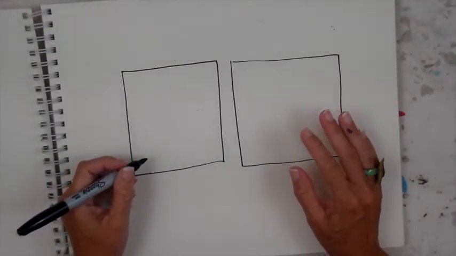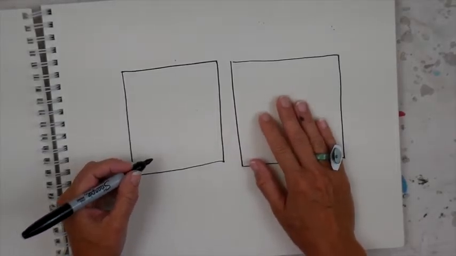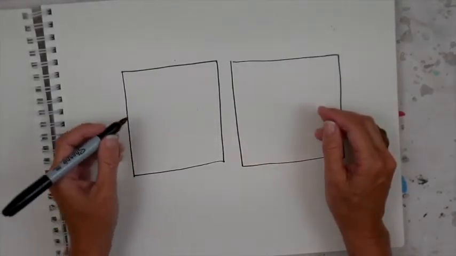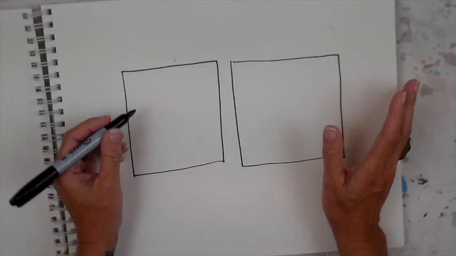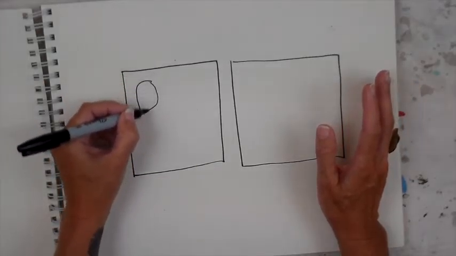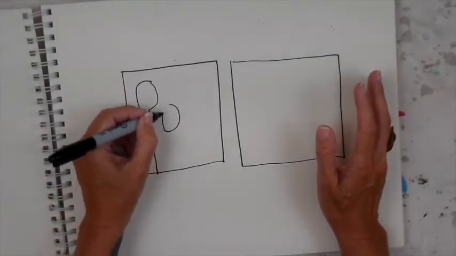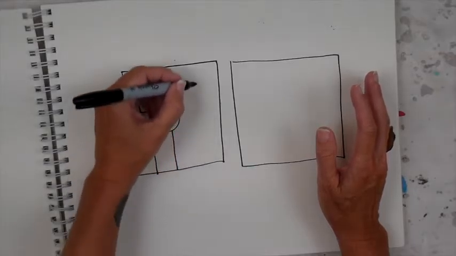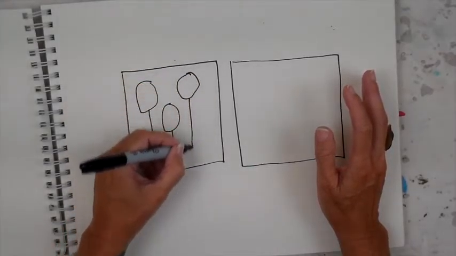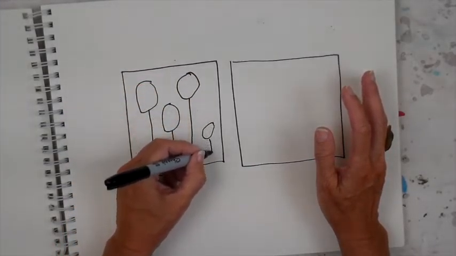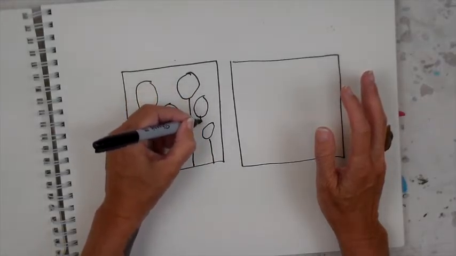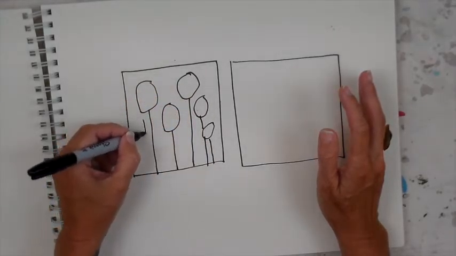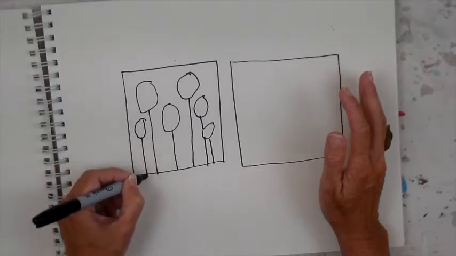And I'm going to show you a bad example and a good example so you understand. I'm going to do simple lollipop trees first. Okay. So placement of objects is key to a landscape or to any art. It is very key. Overlapping is key, and placement of objects is key.